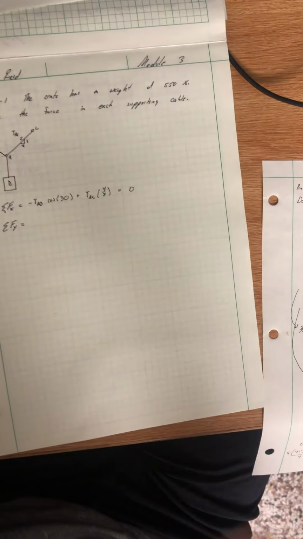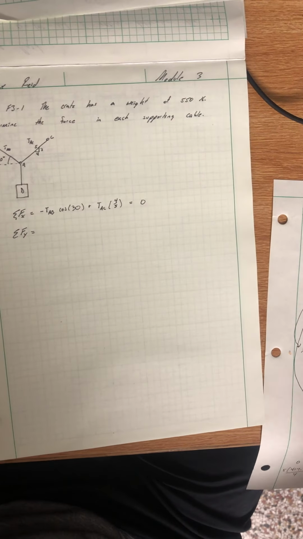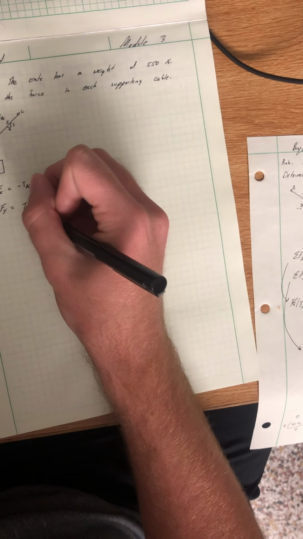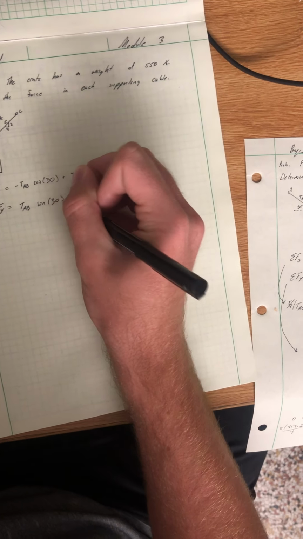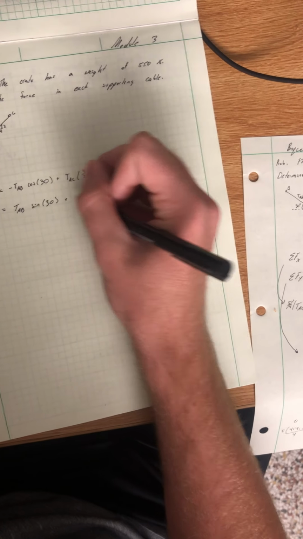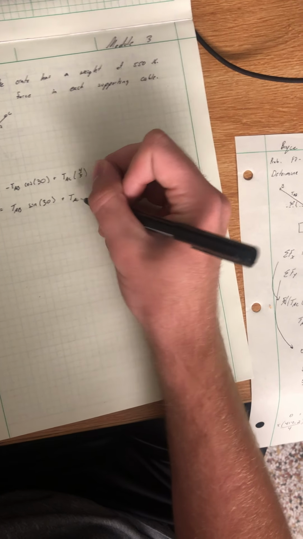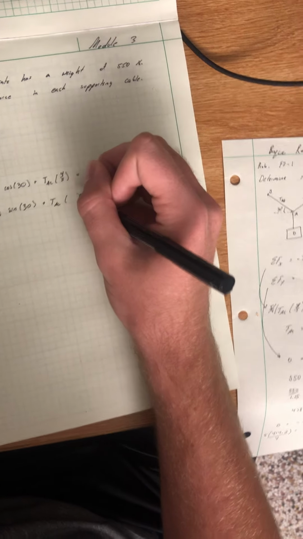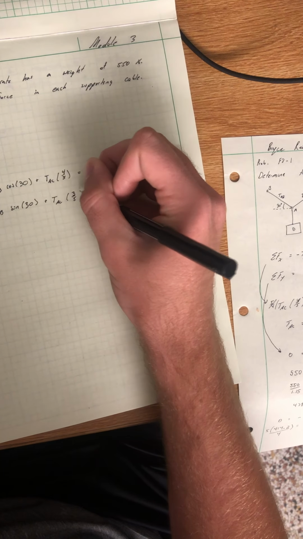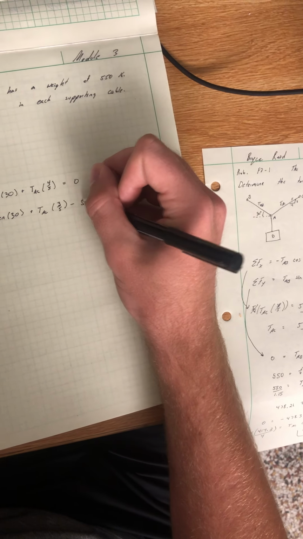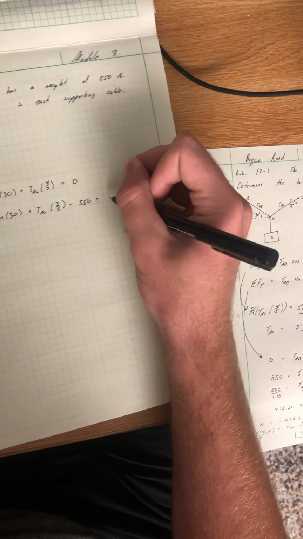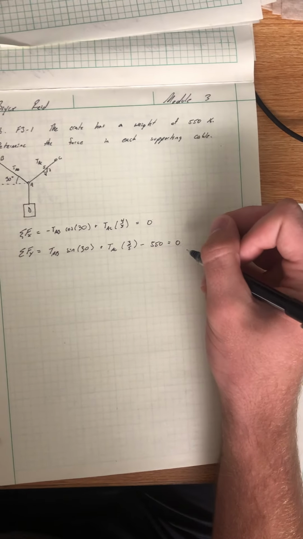And then the total sum of Y will be the tension of AB sine 30 plus the tension of AC times 3 over 5 minus the weight of the crate, 550, and this would all equal 0.